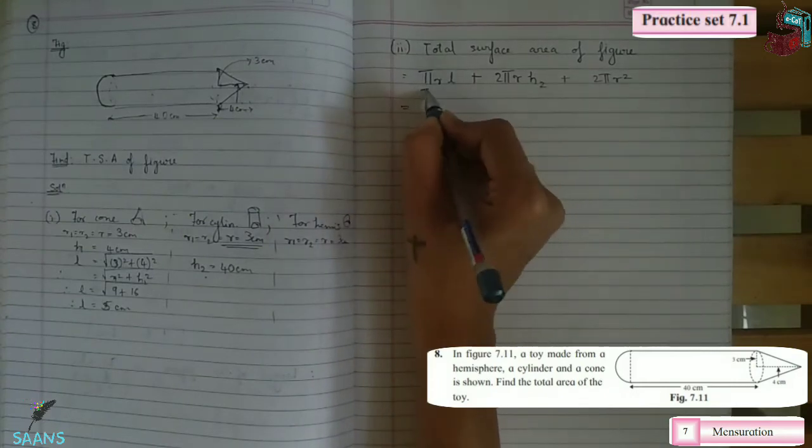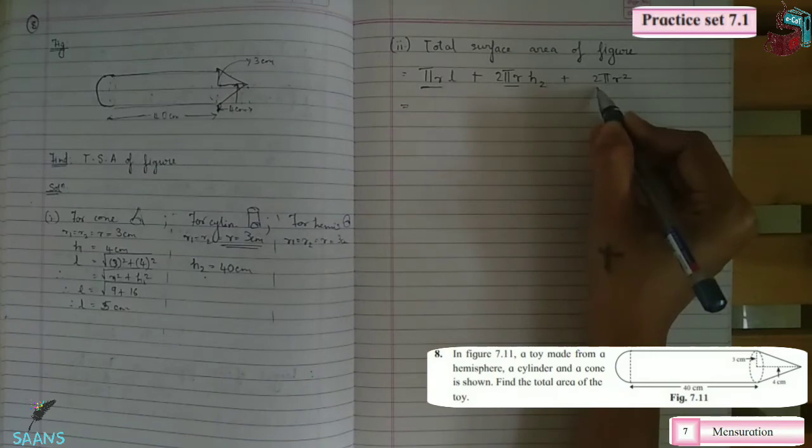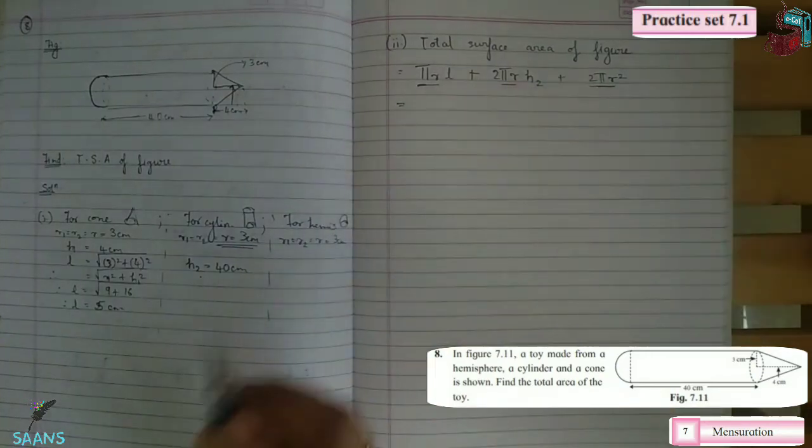See pi and R is common. Calculation में easy हो जाता है.